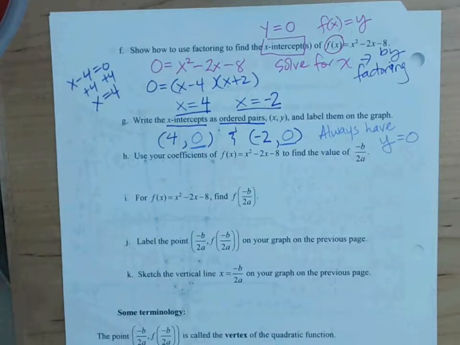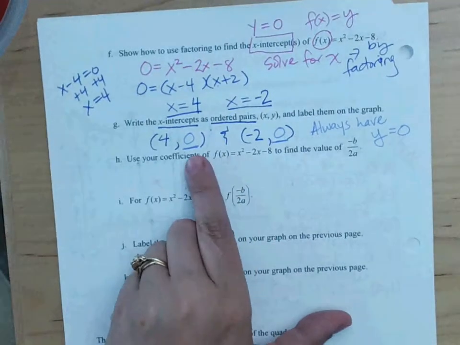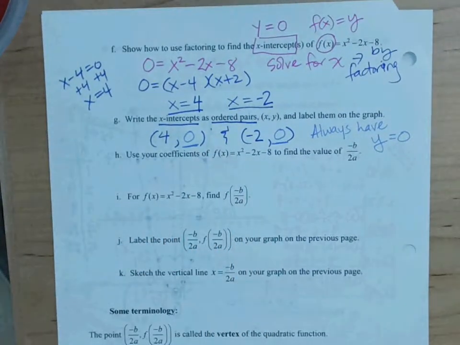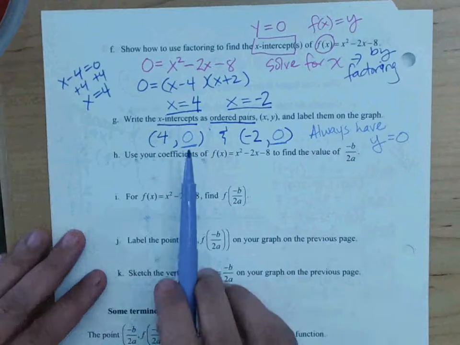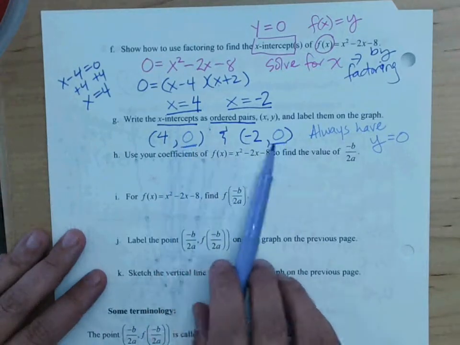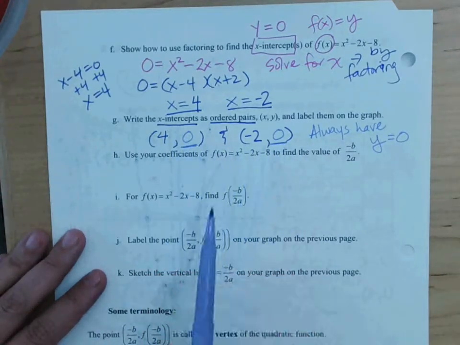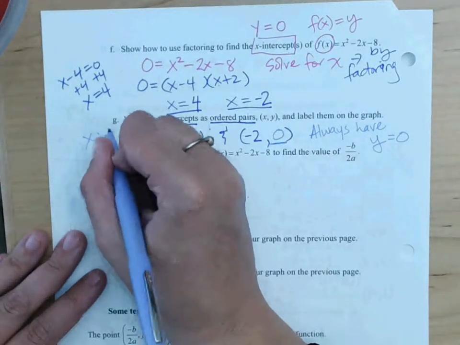The x-intercepts are always going to have y equal to 0, and the y-intercept is always going to have x equal to 0. People get confused by that, but you have a 50-50 chance, right? You only have 2 coordinates there. So whenever y equals 0, we're on the x-axis. So these are the x-intercepts.